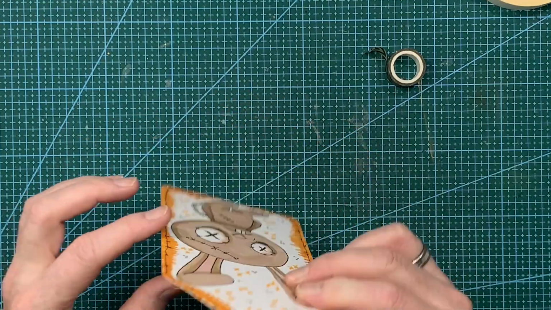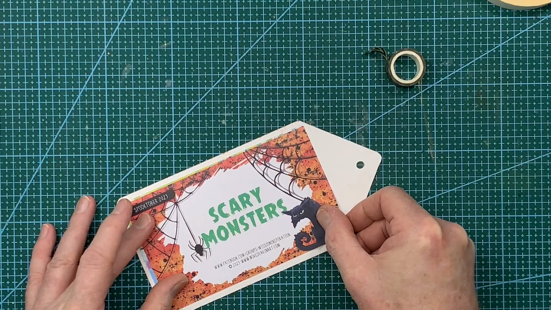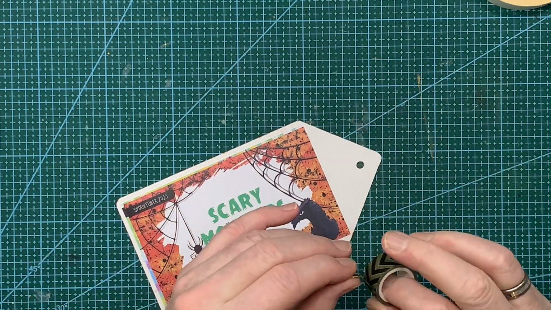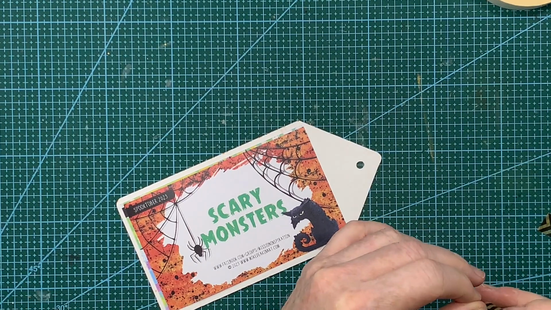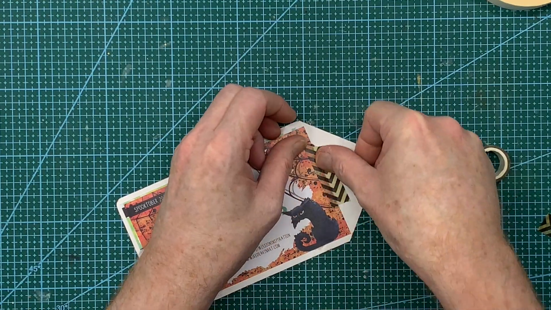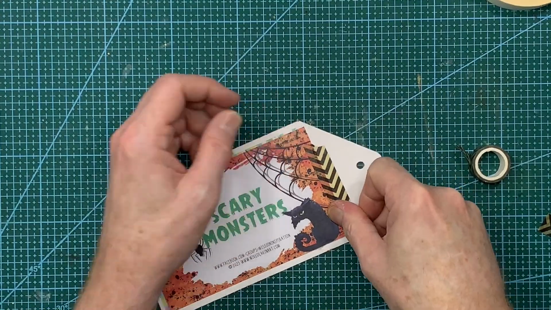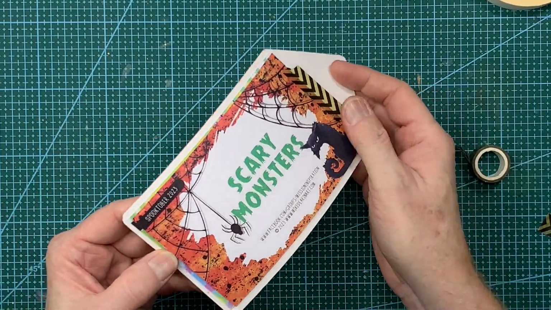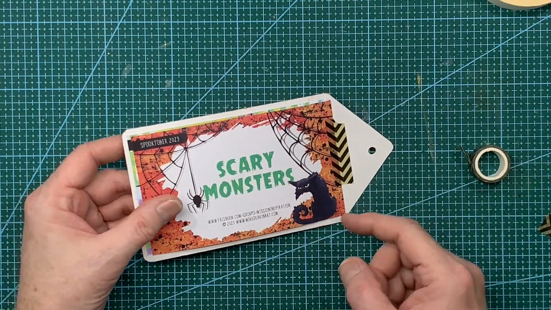I'm doing it that way. So I'll add some washi tape just on there. That should hold it. There we go. So now we've got both the Scary Monsters and the Run Rabbit Run.